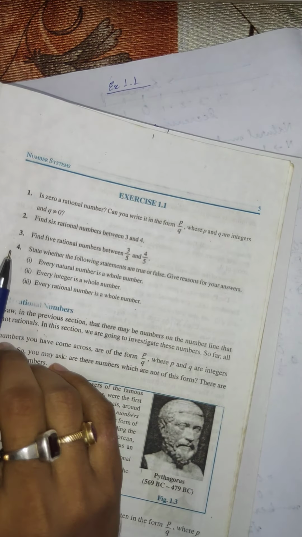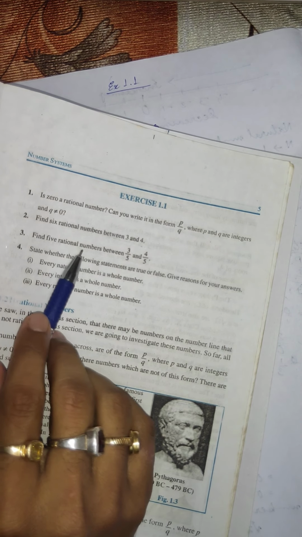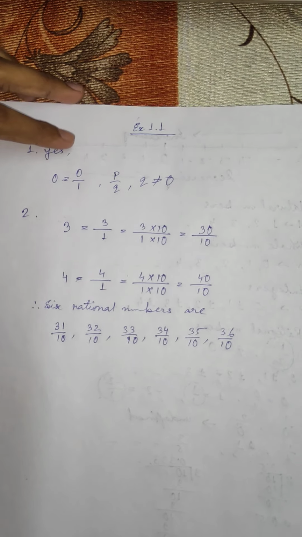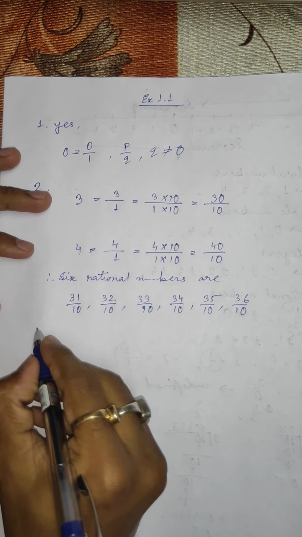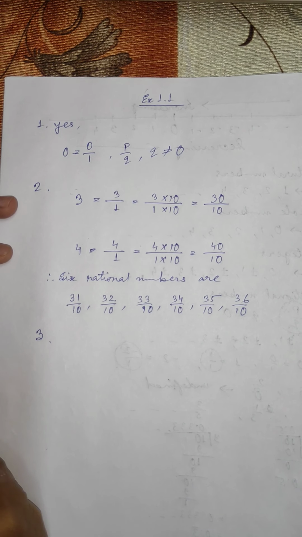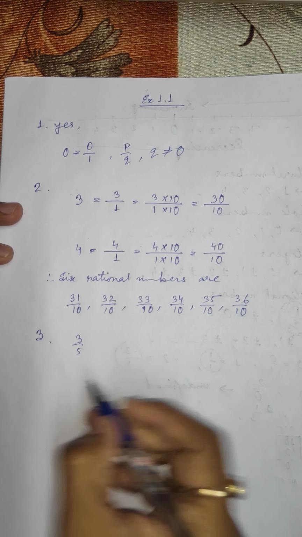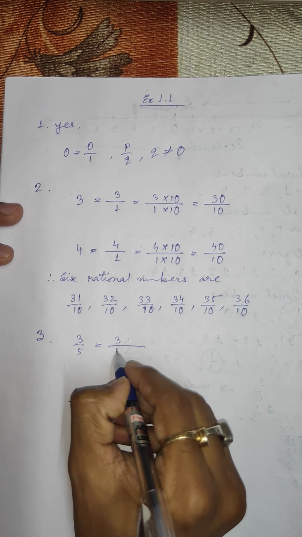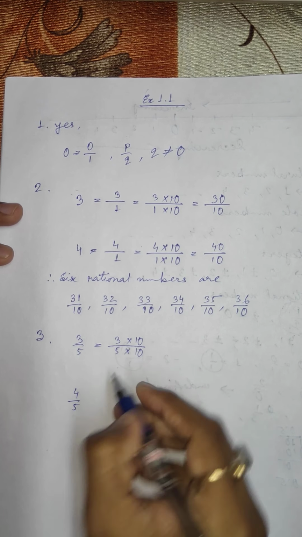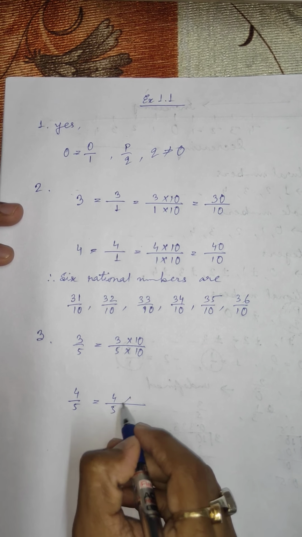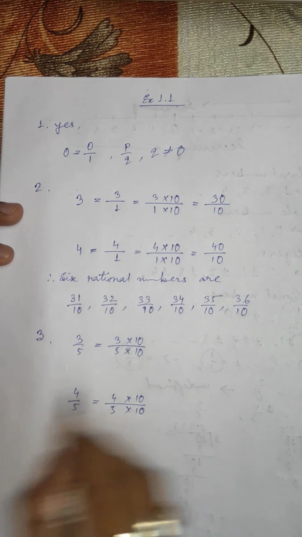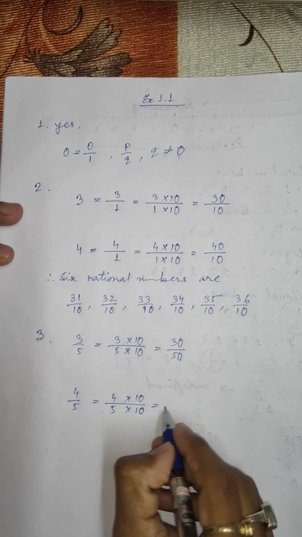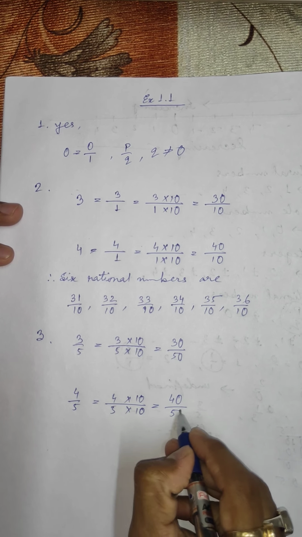Anyway, next, number 3: find 5 rational numbers between 3 by 5 and 4 by 5. So 3 by 5 and 4 by 5. Let's multiply by 10. We get 30 by 50 and 40 by 50.